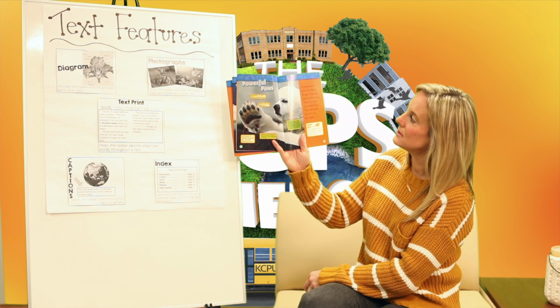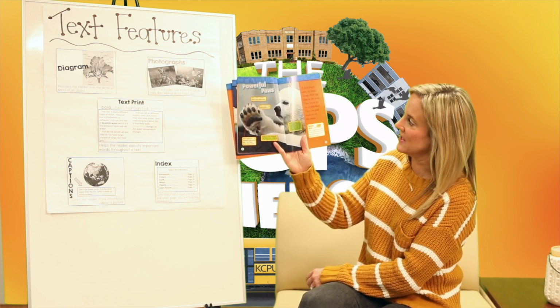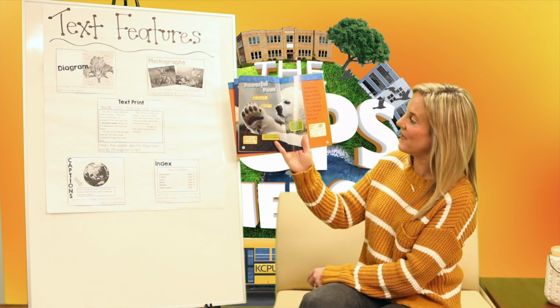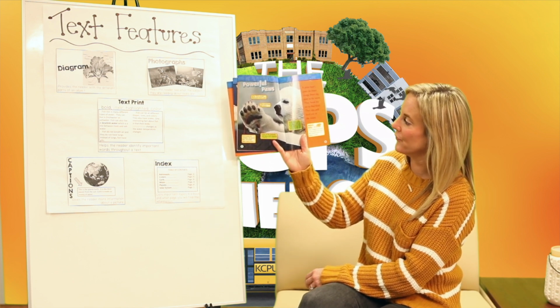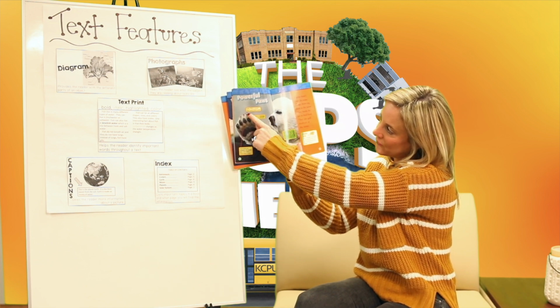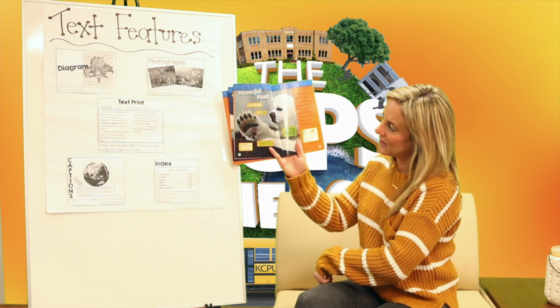Powerful paws. A polar bear's paws do many things. Paws dig dens in the snow. They break the ice to find food. They also pull food out of the water. Long, thick, curved claws grab food easily.